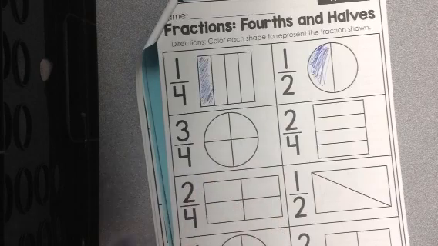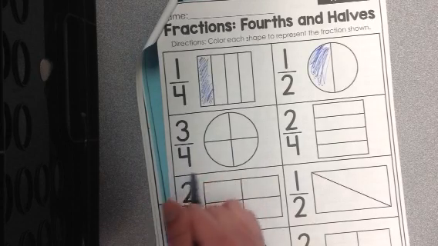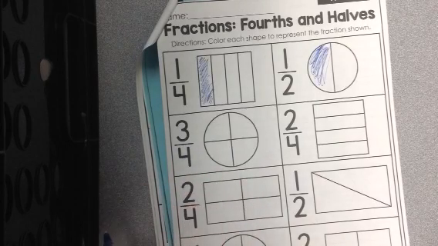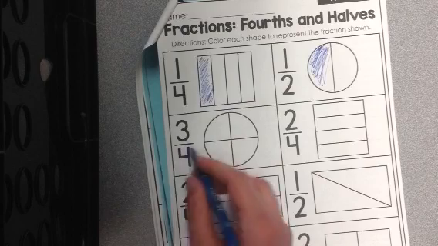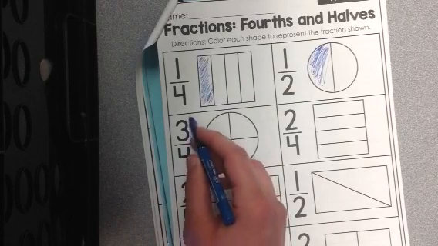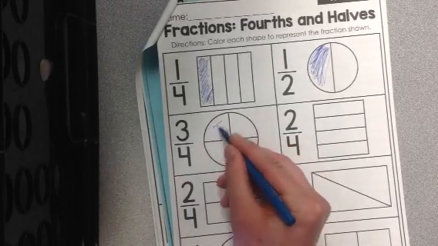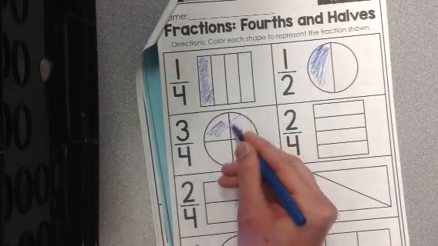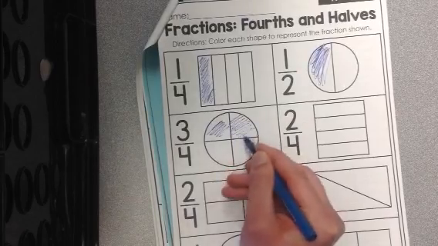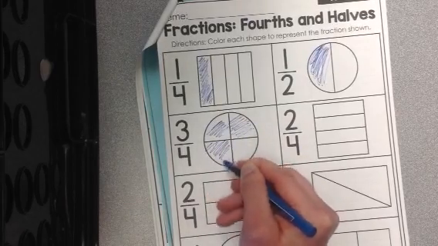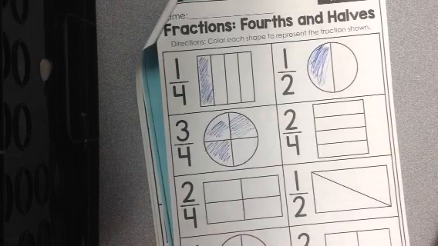It says 3/4. Remember, that top number tells us how many pieces we want to color out of our total amount of pieces. So if we have 4 total pieces, it's telling us we want to color 3 out of those 4 pieces. So I color 1, 2, 3. And now I have officially colored 3/4 of that circle.